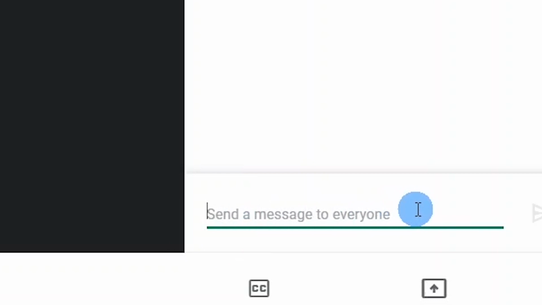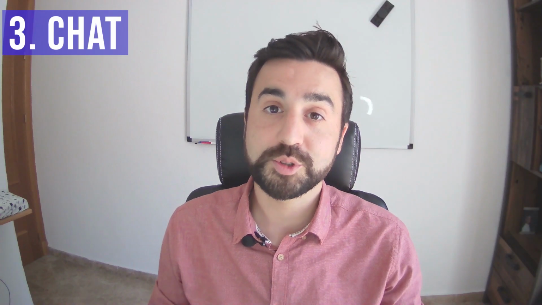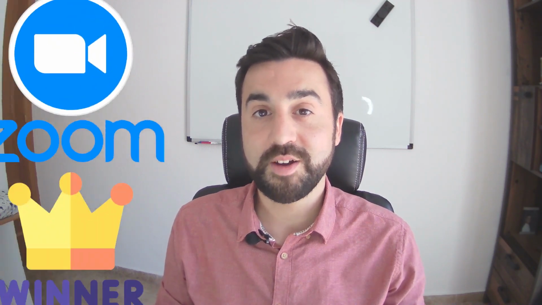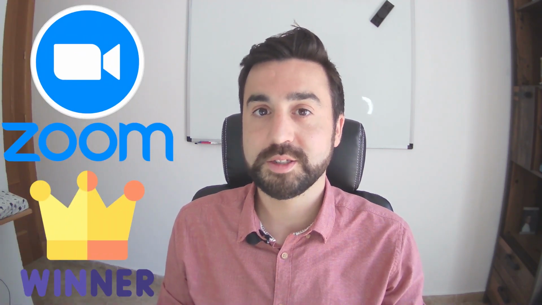With Google Meet, you can only send chat messages to the group as a whole. There is no option to send chat messages individually. So in my eyes, the chat function on Zoom is more advanced.